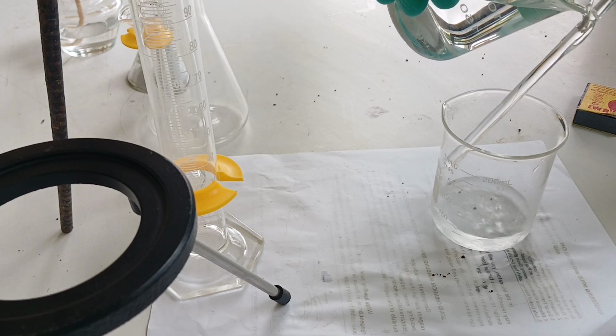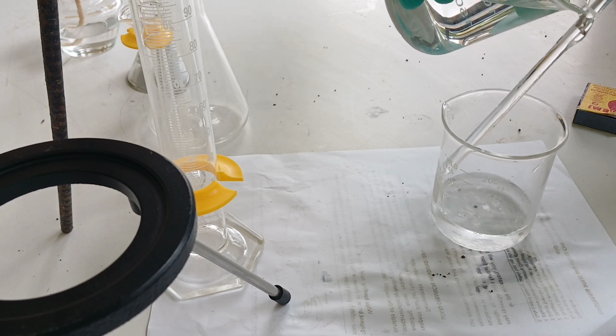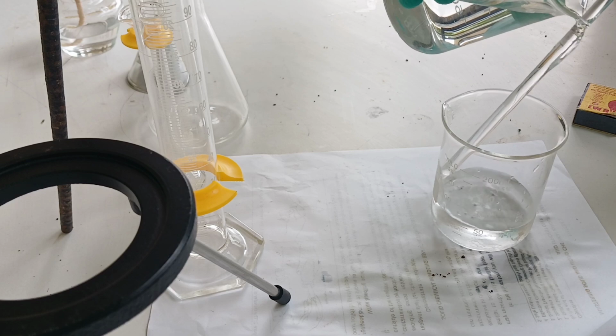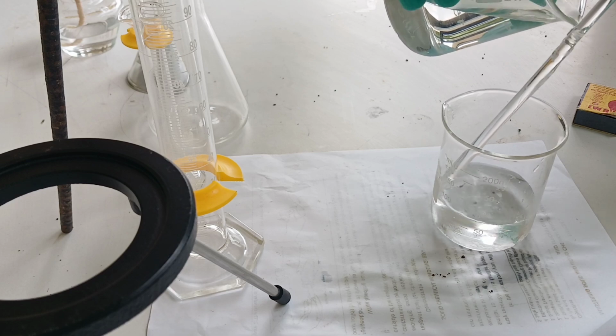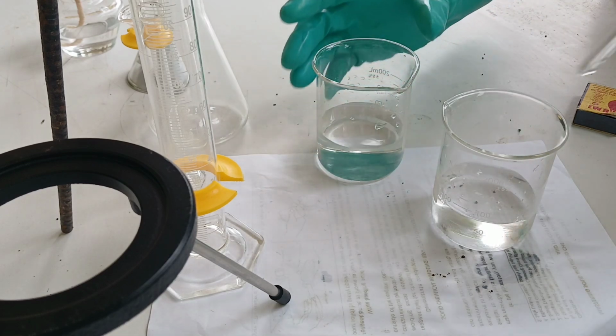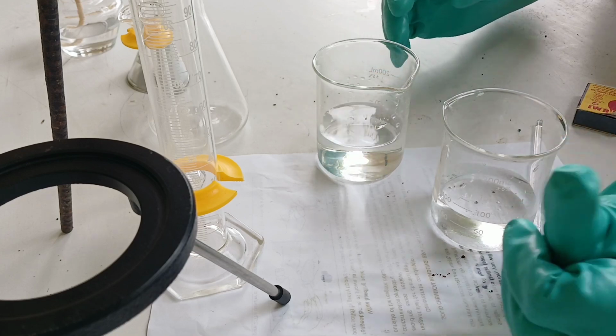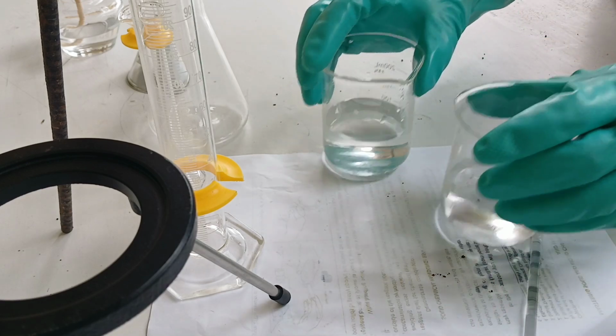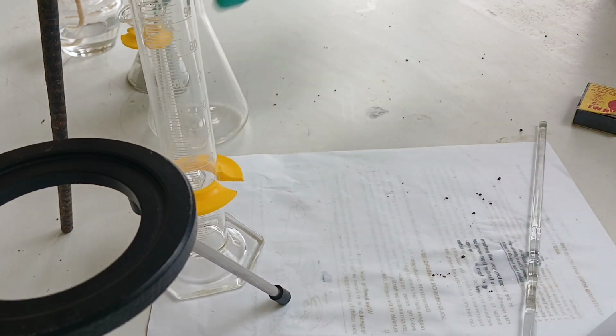Avoid splashing, no spillage. In my case, something spilled out, a minute quantity of liquid, but there's supposed to be no such spillage. Yes, that's it. That's how you're going to transfer.